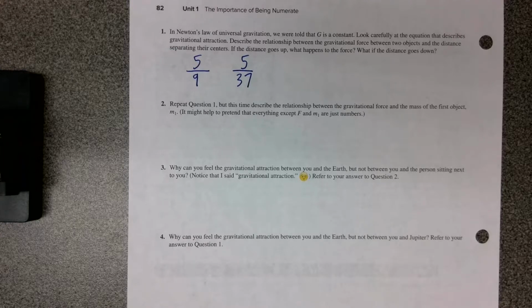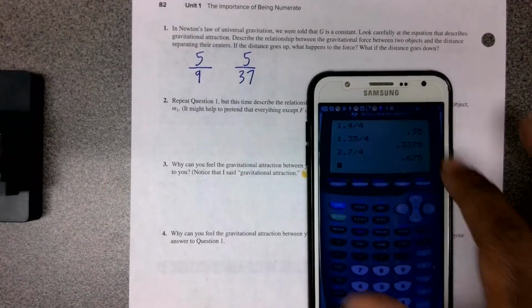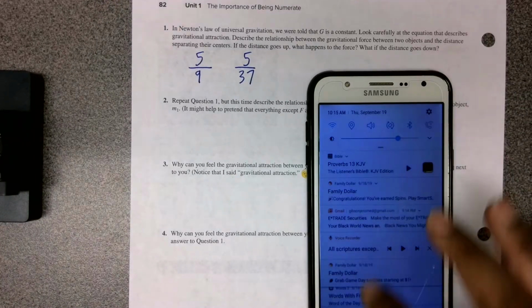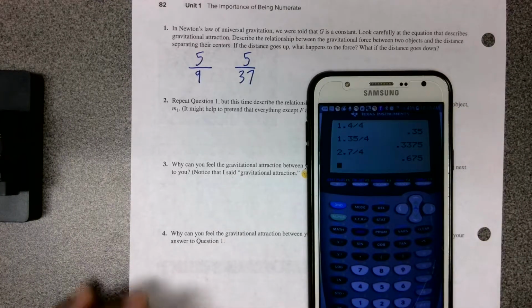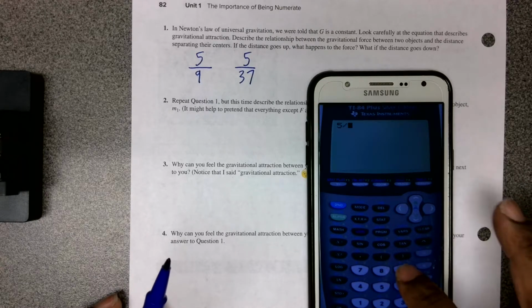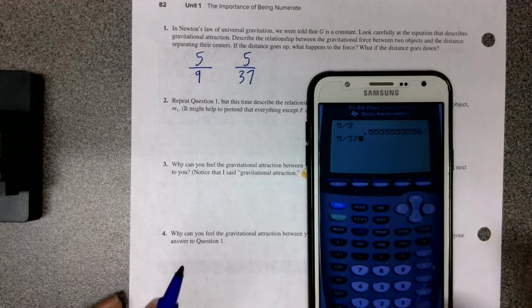So when we take out our calculator here, let me see. Oh, that comes out pretty well. Let me turn it up a little bit. Okay. All right, now, when we type in 5 divided by 9, and then 5 divided by 37, if you notice here, the size of the fraction gets smaller.